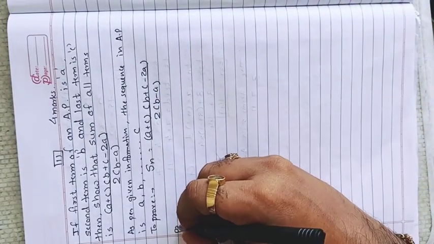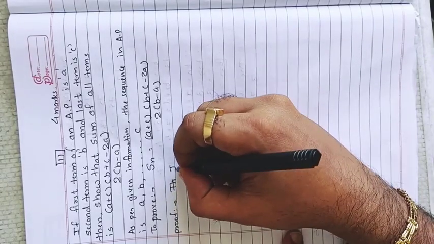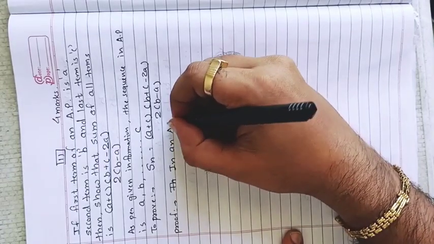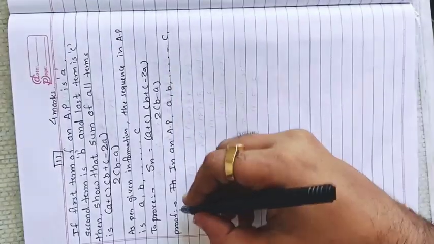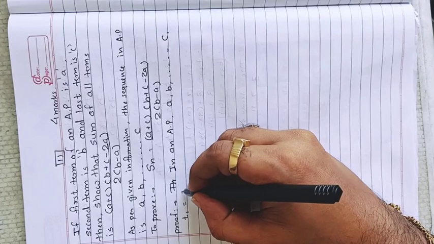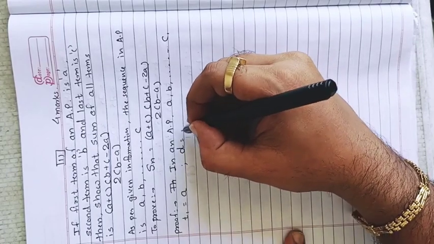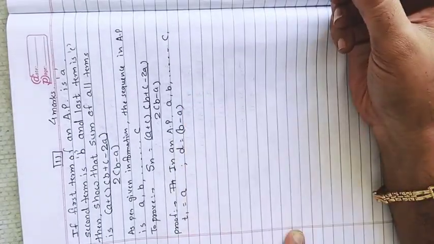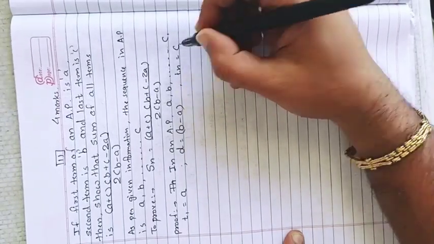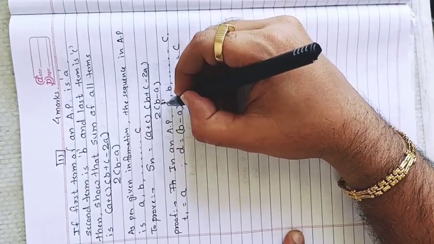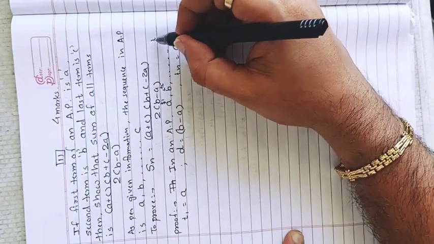Now the proof. First we'll write, in an AP, A, comma B, comma dot C. This is called the first term. So T1 equal to A, the first term. The difference is B minus A. And the last term is called T of n, and T of n is C. I'll repeat, this is called the first term, this is called the second term, so the difference will be B minus A. And this is called the last term, and the last term is T of n.